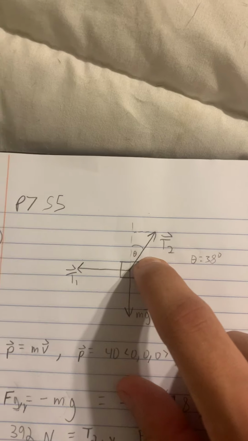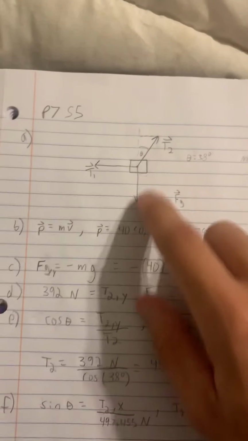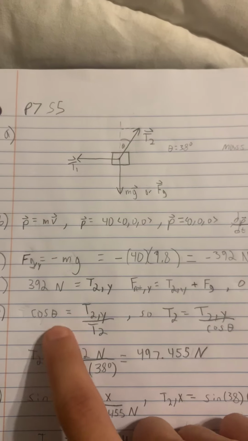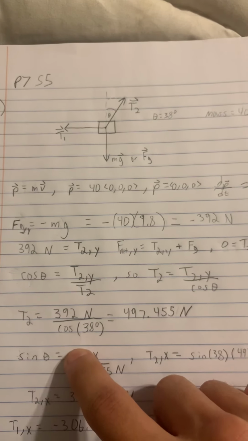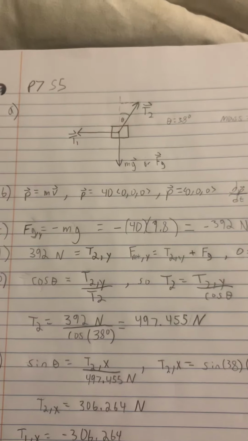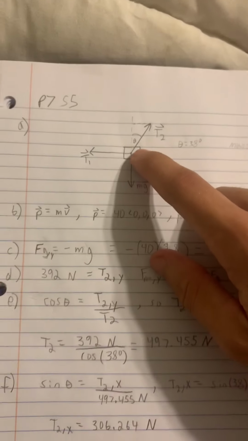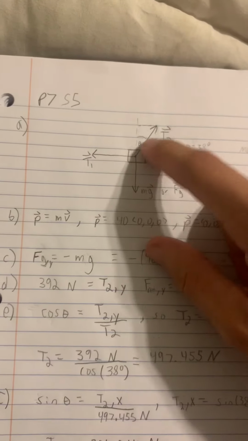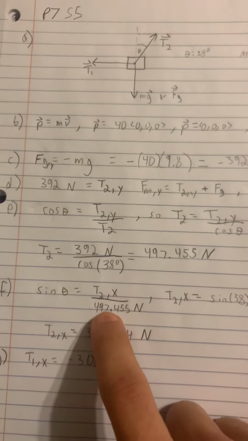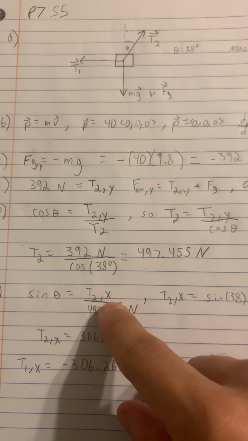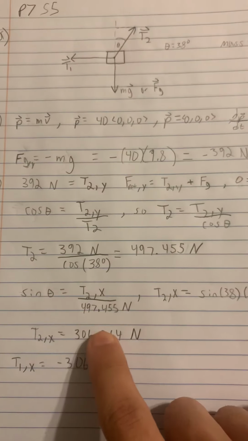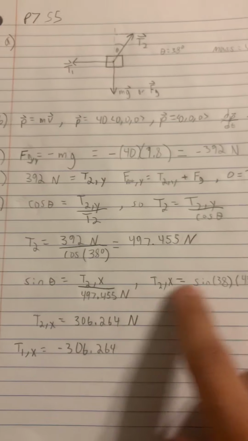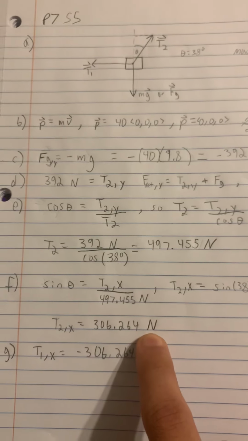So tangent is opposite over hypotenuse, which I think is what I did, did I not? Oh no, that's opposite over adjacent. Okay, so sine is opposite over hypotenuse, so you just plug those in. The opposite is T2x over the hypotenuse, we just found that. And you just multiply that out, that's what you get.